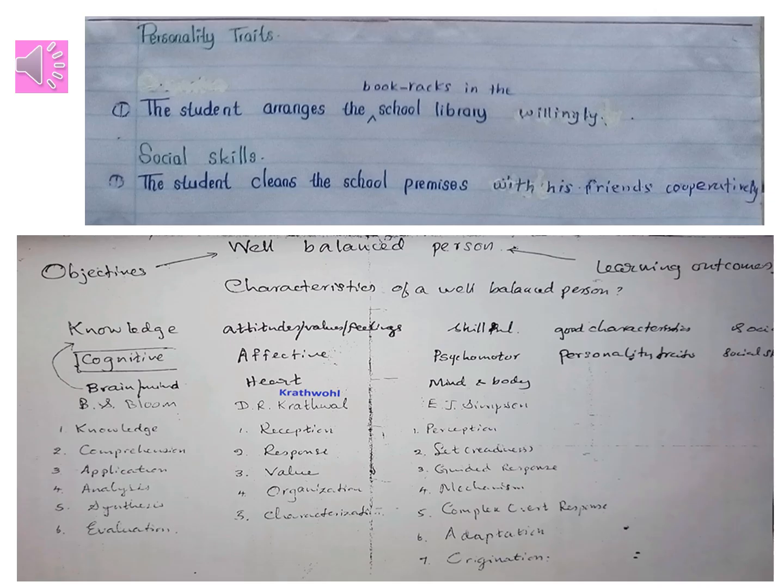Usually you write three, no? One for knowledge, one for attitude, one for skills. So you must learn how to write learning outcomes for personality traits and social skills also. The idea is that you'll have to include all five domains in your lesson.